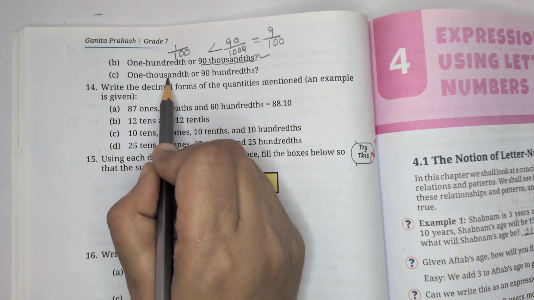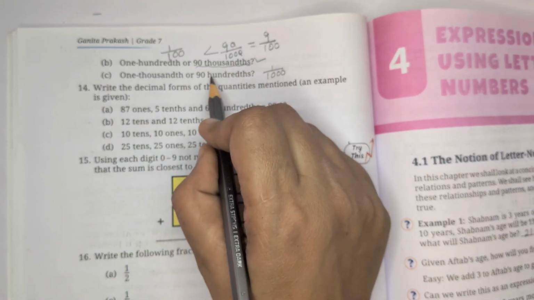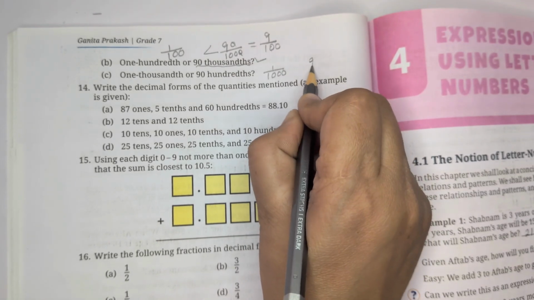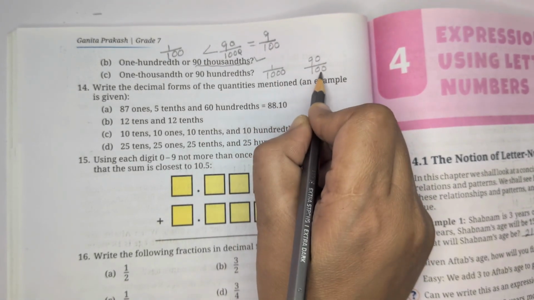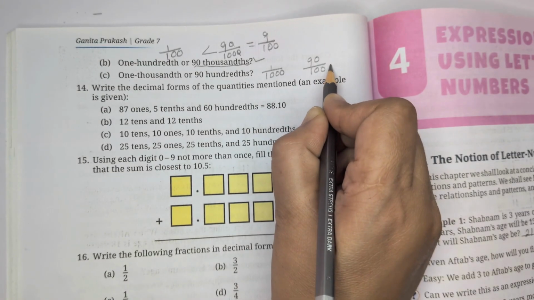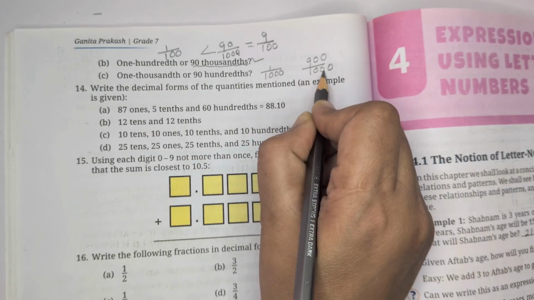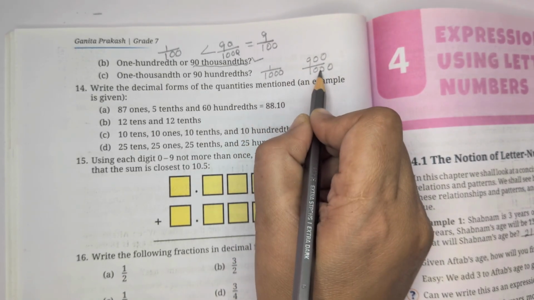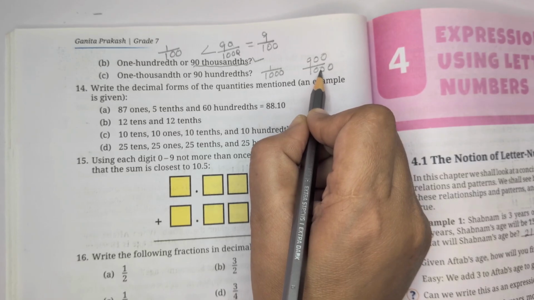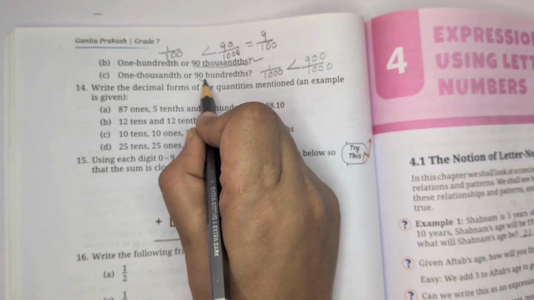Next one, 1000th. 1000th means 1 by 1000. 90 hundredth means 90 by 100. When you are comparing, you can see here 1000, here 100 only. So make that also 1000 by multiplying with 10 up and down. So it will become 900 by 1000. Now easily you can compare 1 by 1000 or 900 by 1000, which is greater. You know that is 900 by 1000. So 90 hundredths is greater.